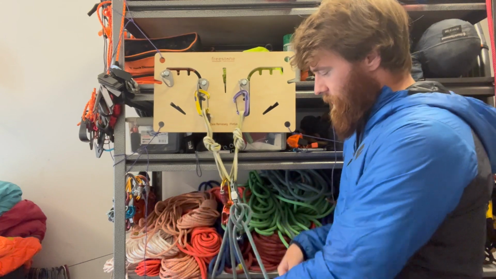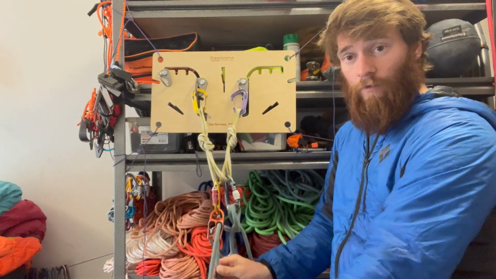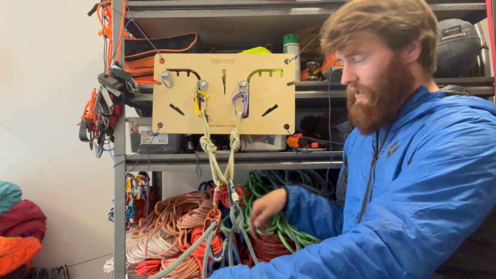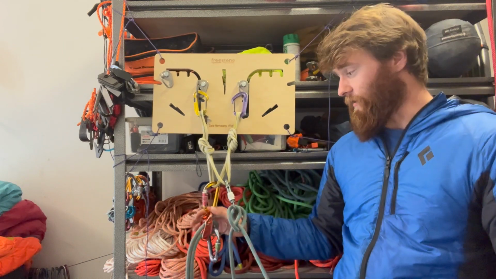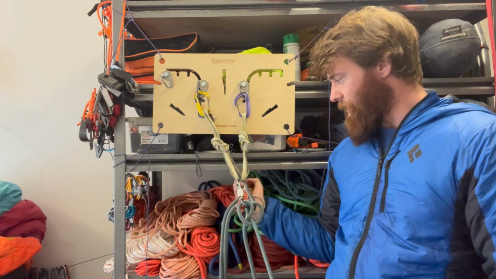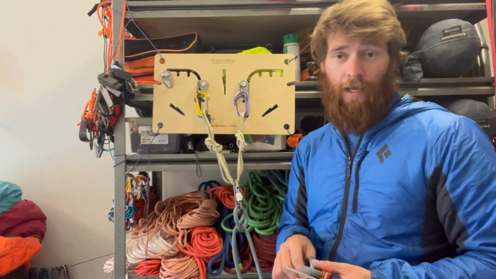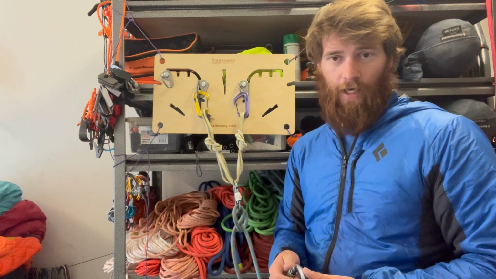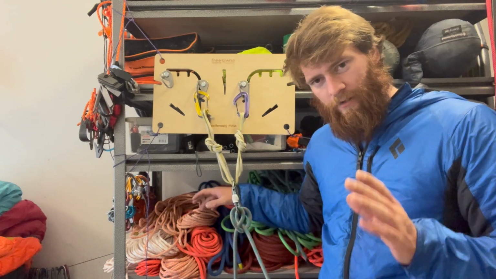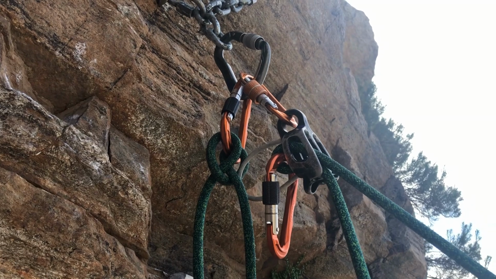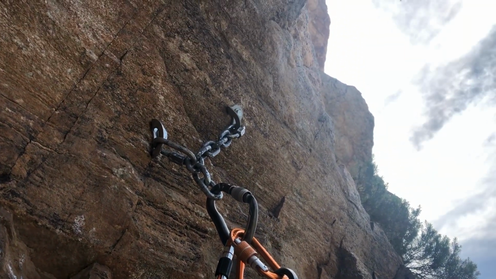And then this is what we use for the first... it depends on how long I'm working with them, but if it's, say, a 2-day intro to multi-pitch type course, this is what we use for at least the first day, day and a half as the main device. So why do I default to that ATC in guide mode? There's a number of reasons.